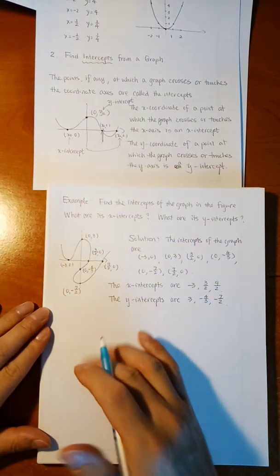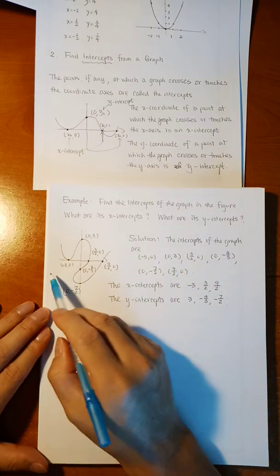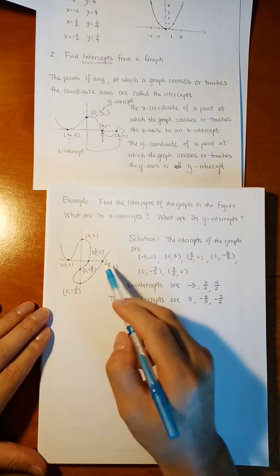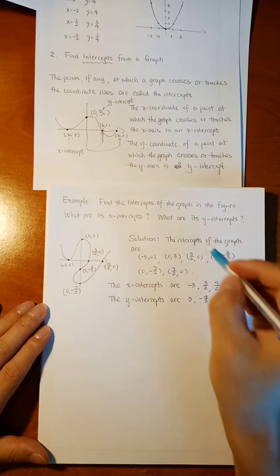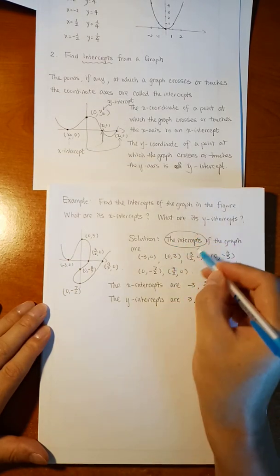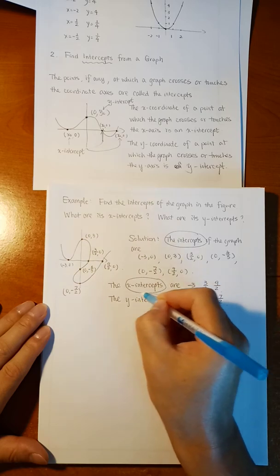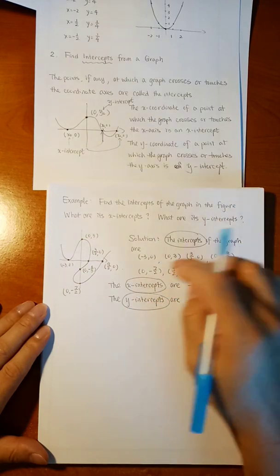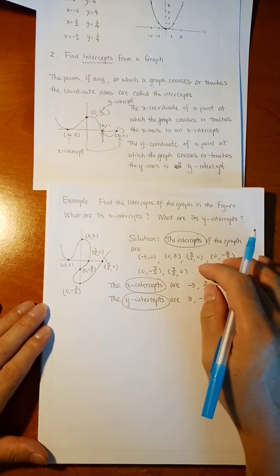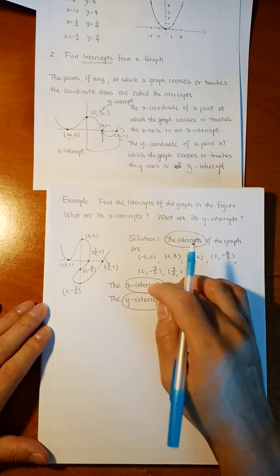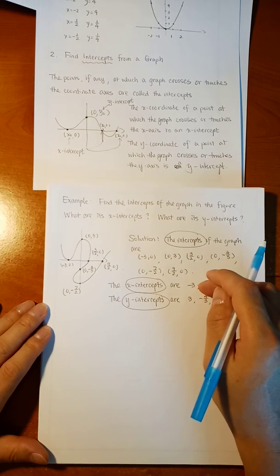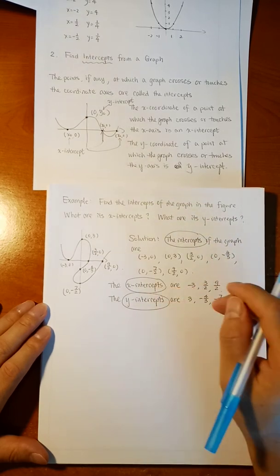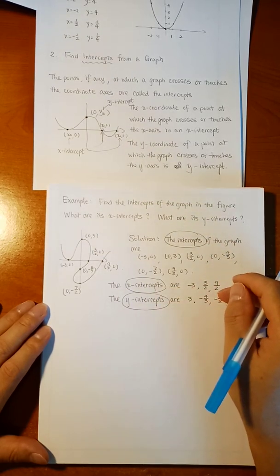So if you have the graph of a function, you just read the graph and find the corresponding coordinates. Just be careful about the difference between intercepts and x-intercepts and y-intercepts. An intercept is a point; it has x and y coordinates. X- and y-intercepts are numbers. An x-intercept only has an x-coordinate. A y-intercept only has a y-coordinate.